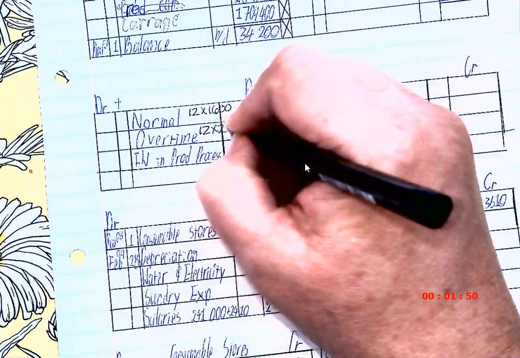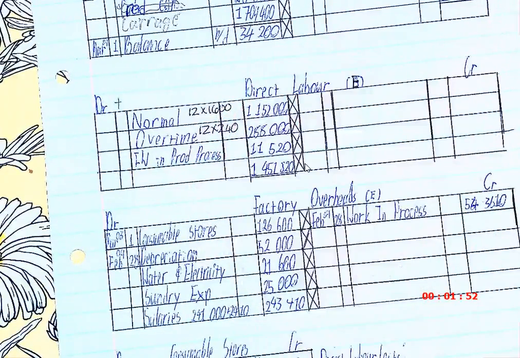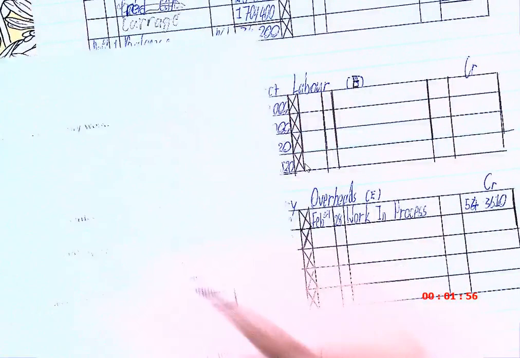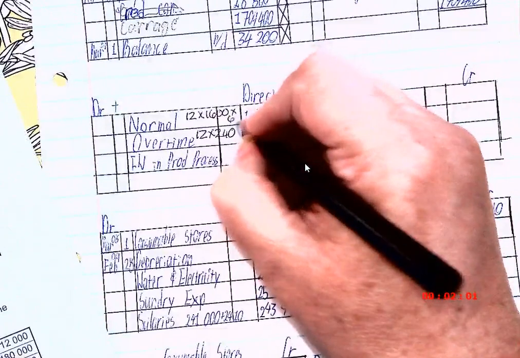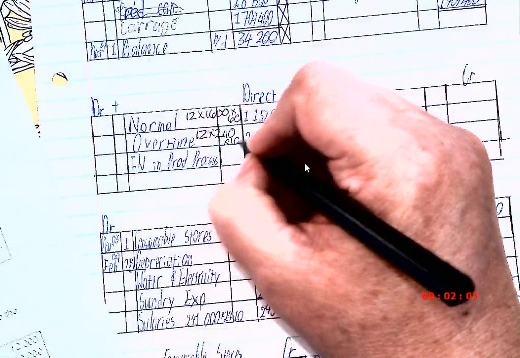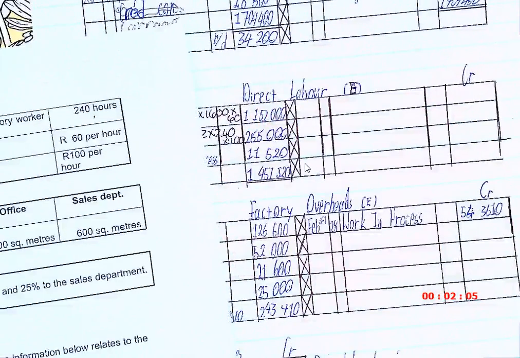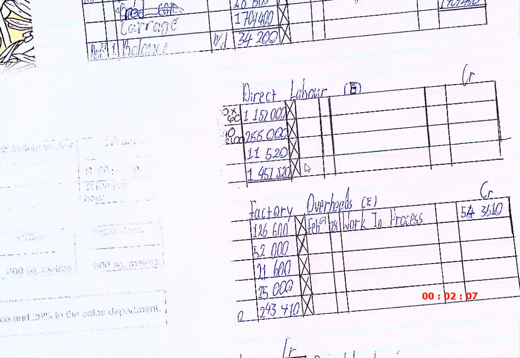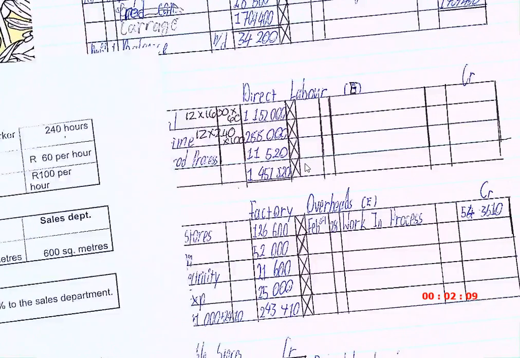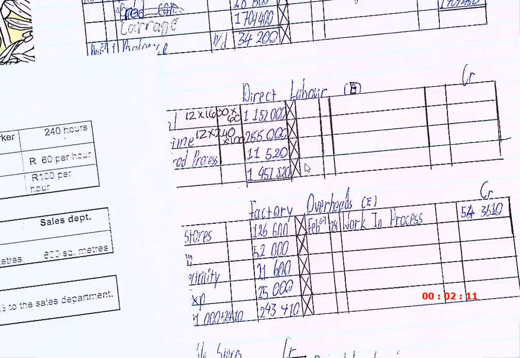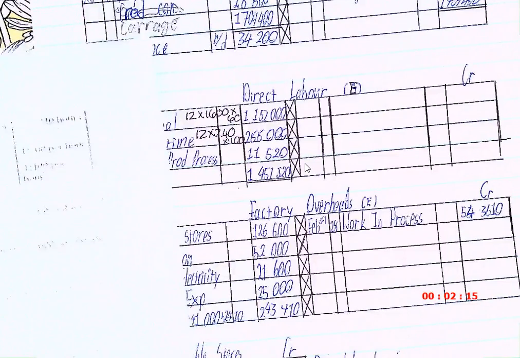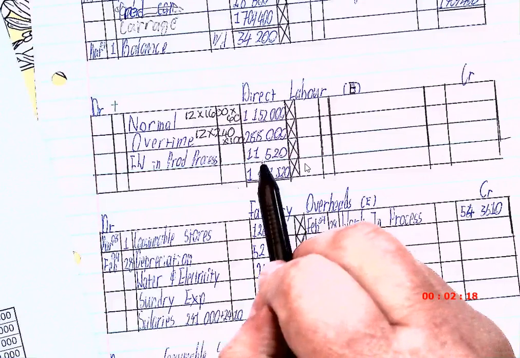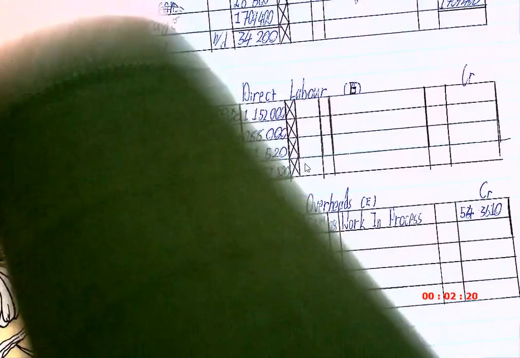So now I know how many hours they've worked, but I still need to say how much did they earn per hour. And we know norm time was 60, overtime was 100. You will always see that overtime is actually more expensive. They'll be paid more because they work more than the 40 hours they're supposed to work. Okay. Now, next one. That 11520 is the contribution.